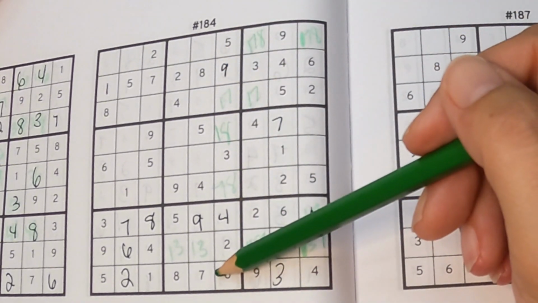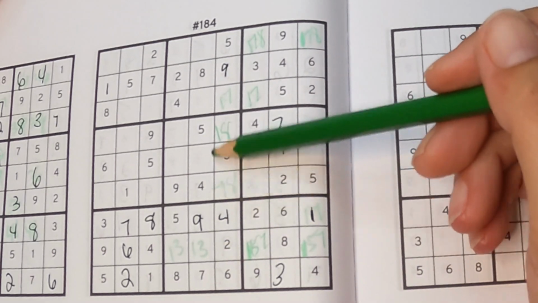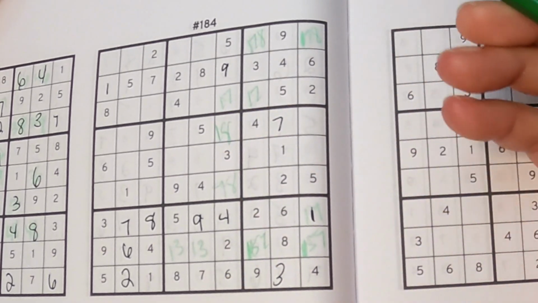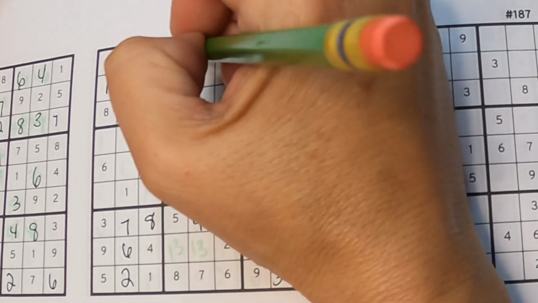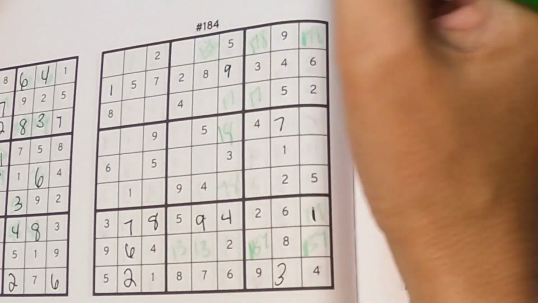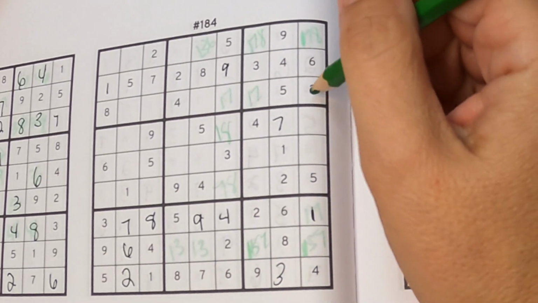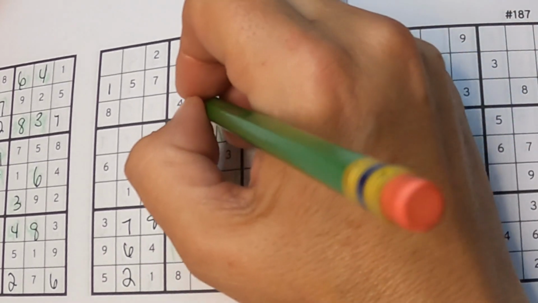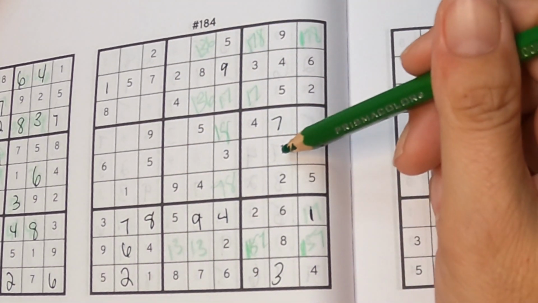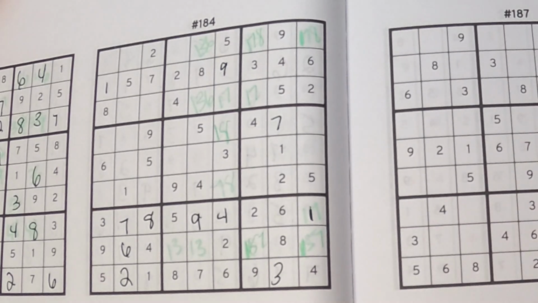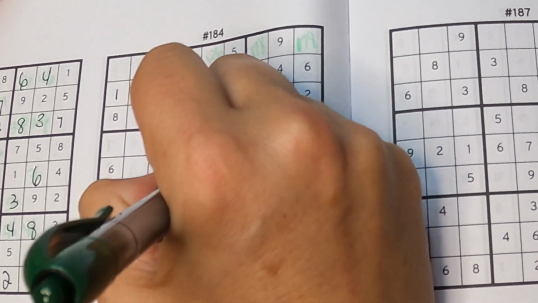For this column, we're missing 1, 2, 3, and 6. We've got the 2 here, so 1, 3, 6. 2 here, so 1, 3, 6. 1, 3, and 6 here. So this is our 2.